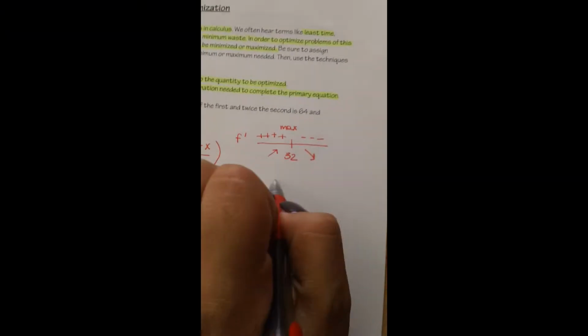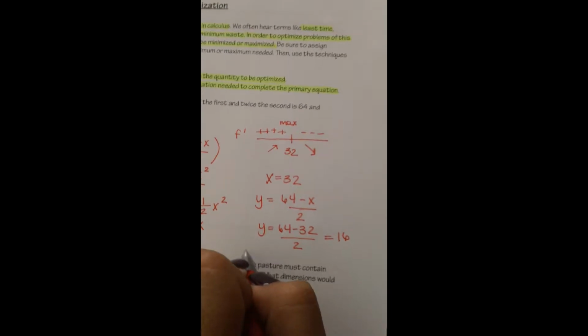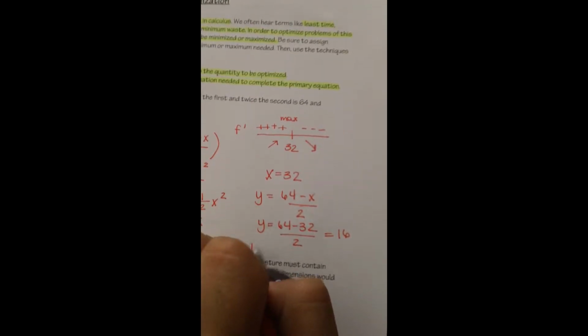So with x being 32, to find our y value, we know that y was equal to 64 minus x divided by 2. Replace x with 32. So 64 minus 32 divided by 2, and that gives us 16. So our two answers are 16 and 32.